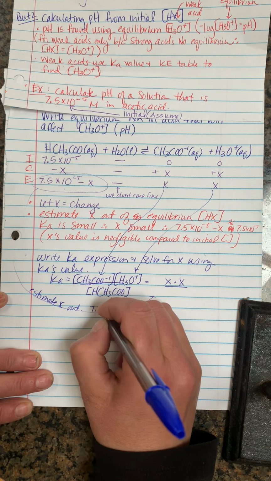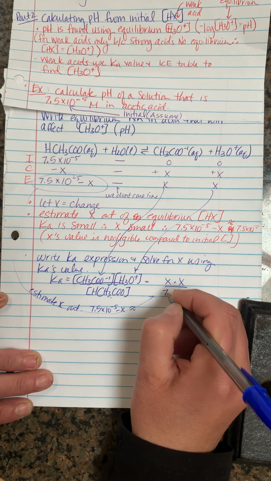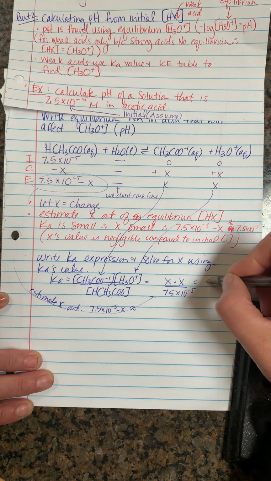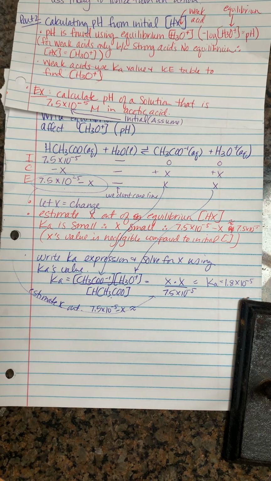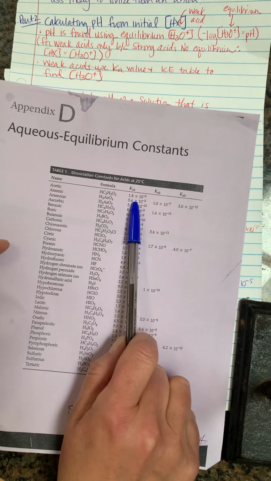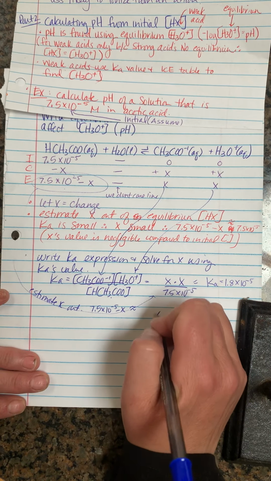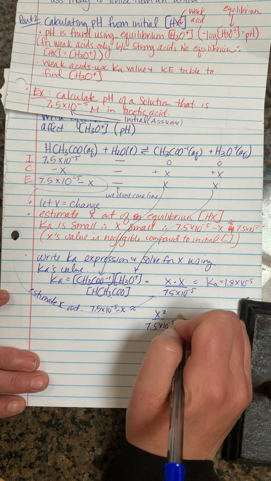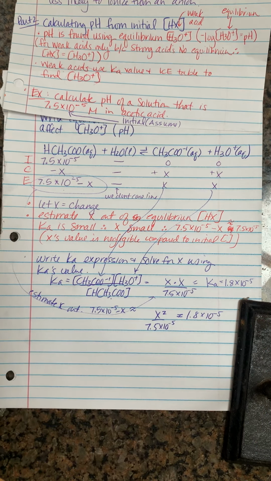So the 7.5 times 10 to the minus 5 minus X is approximately equal to 7.5 times 10 to the minus 5. And that is going to be equal to the Ka for acetic acid, which is 1.8 times 10 to the minus 5. And we would find that information right here for acetic acid. Okay, so we end up with X squared over the initial concentration is equal to the Ka, 1.8 times 10 to the minus 5.